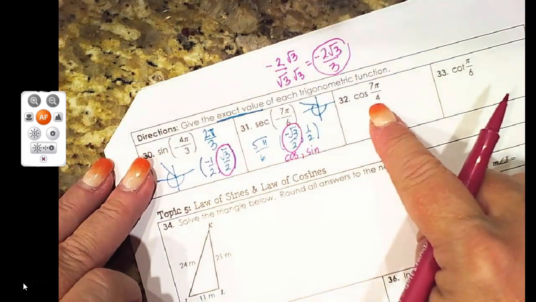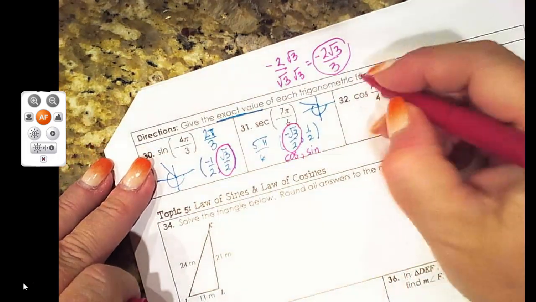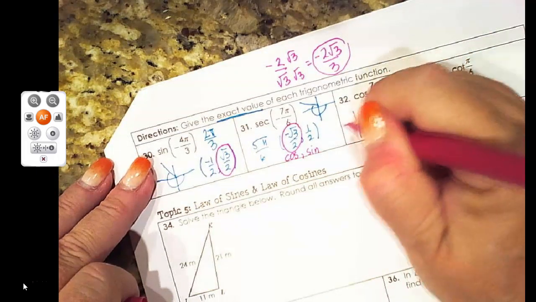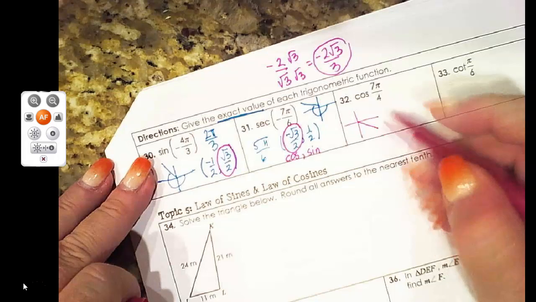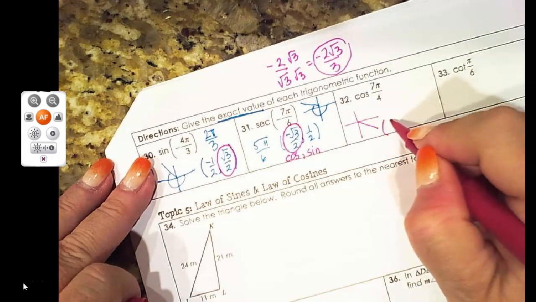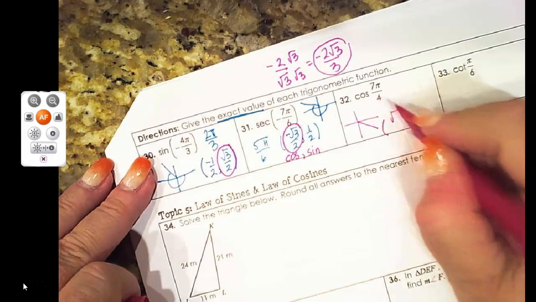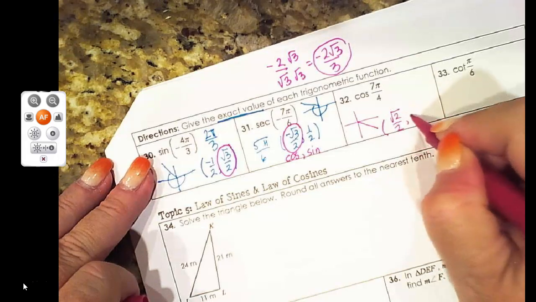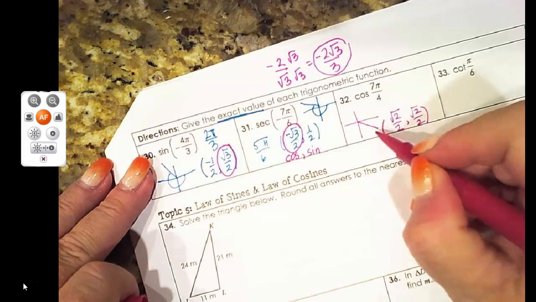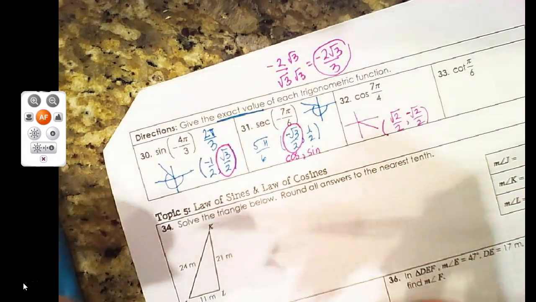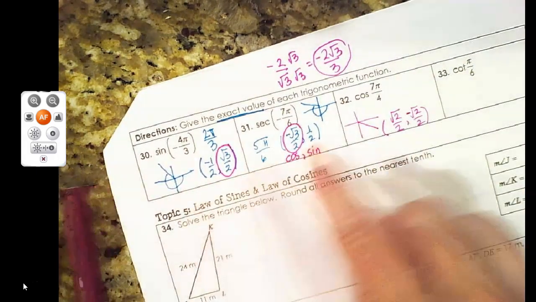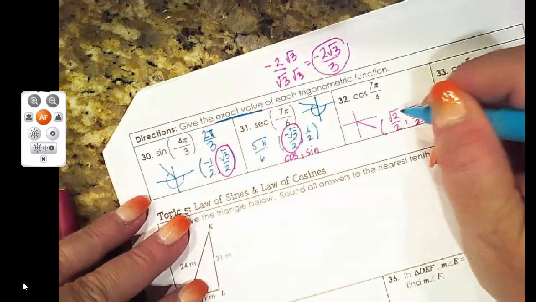When I go to 7/4 pi, that is in the fourth quadrant, 7/4 pi right here. So on your unit circle, I know all the fourths are radical 2 over 2, radical 2 over 2. And then in the fourth quadrant, my y is negative. So I am looking at my cosine, so I'm going to take my x coordinate.